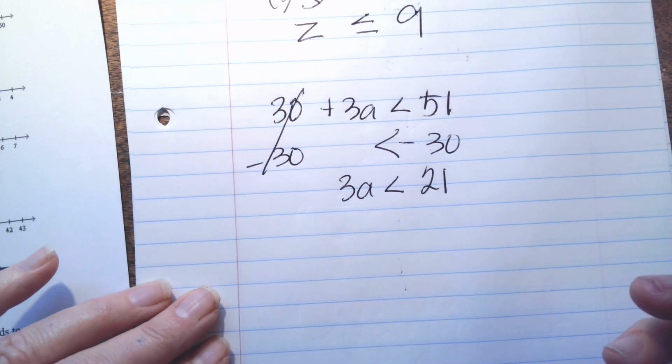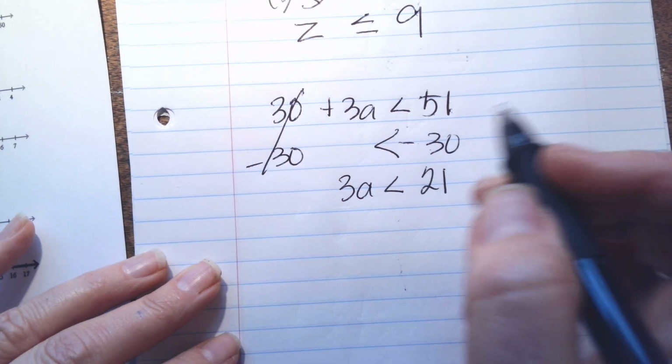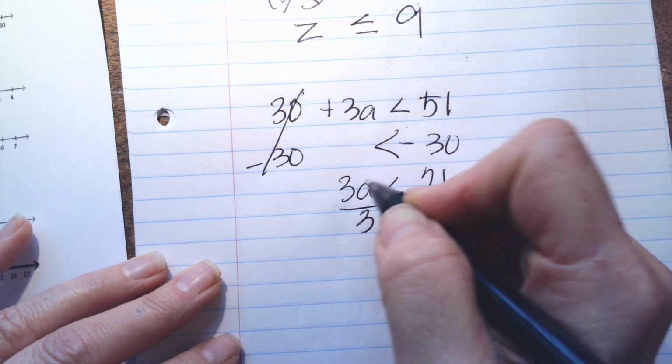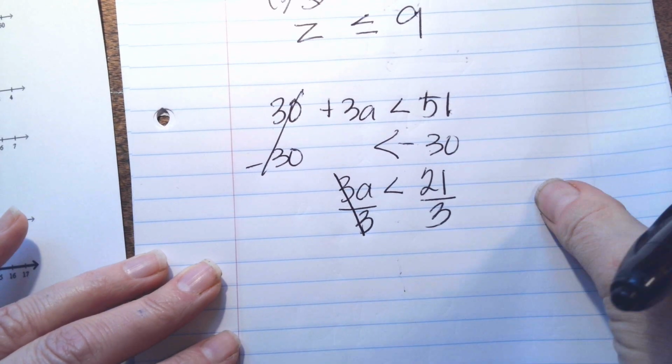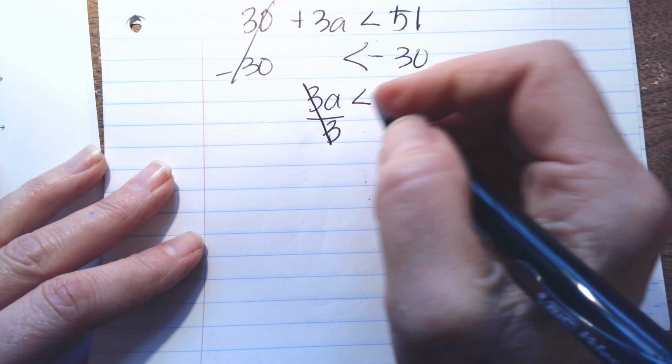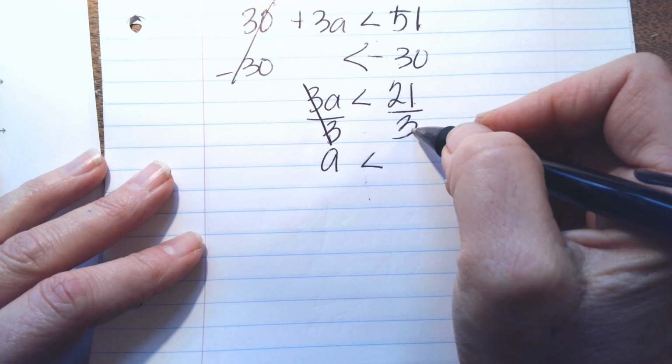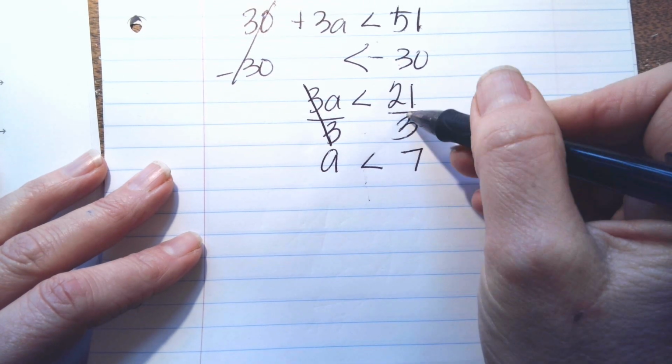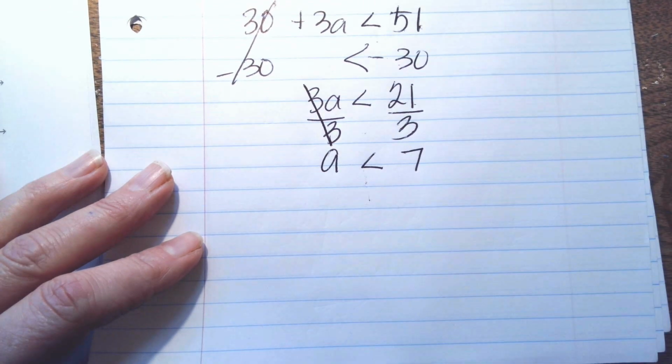They're multiplying by 3. I divide by 3. This cancels each other out. What's left on this side is a, and then 21 divided by 3 is 7. I do not switch my signs because I divide it by a positive number.